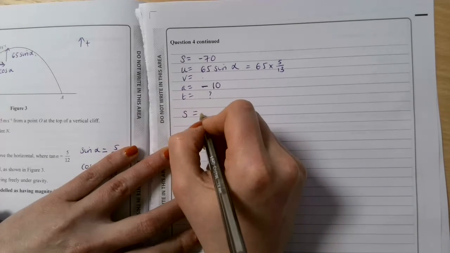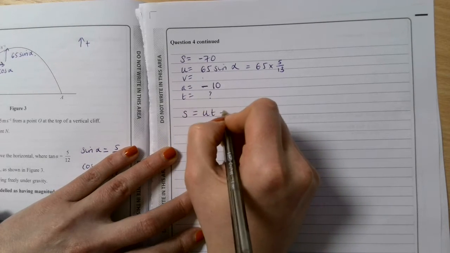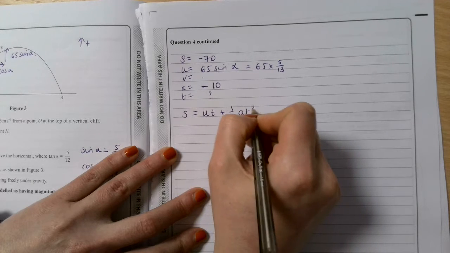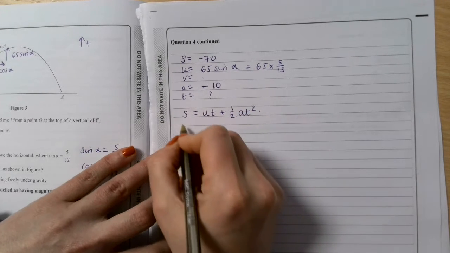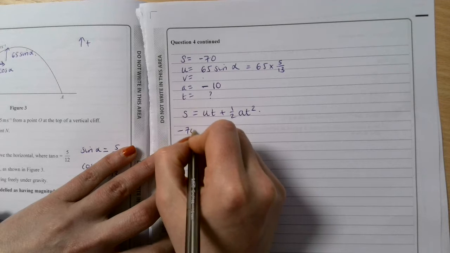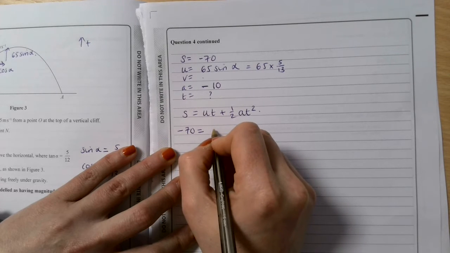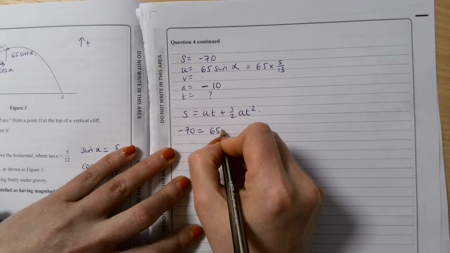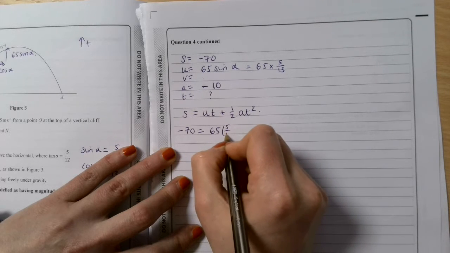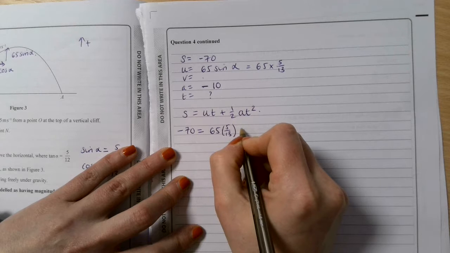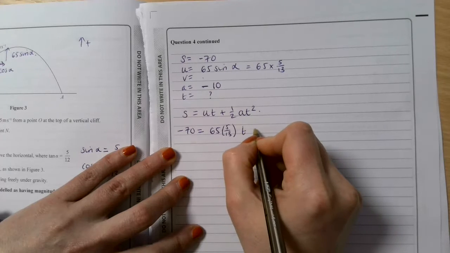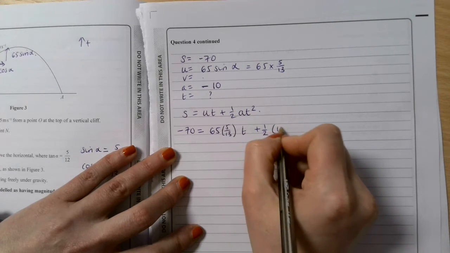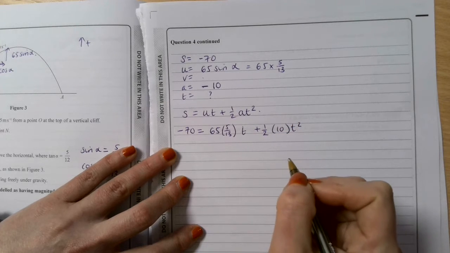So the equation I'm going to need is s equals ut plus a half at squared. So just substituting everything I know, negative 70 equals 65 times 5 over 13 for u, t plus a half times 10 times t squared.